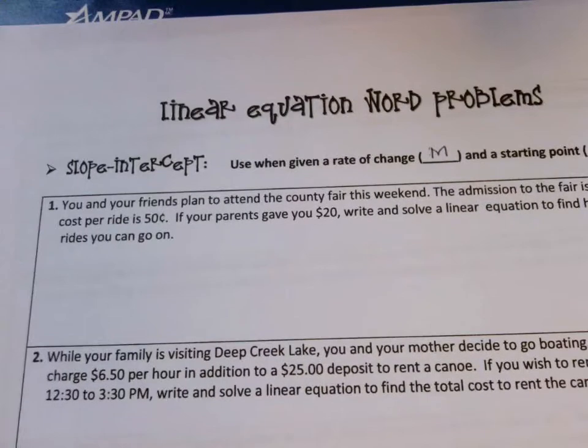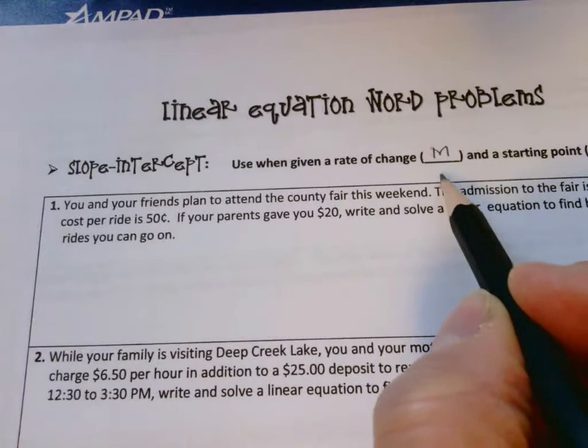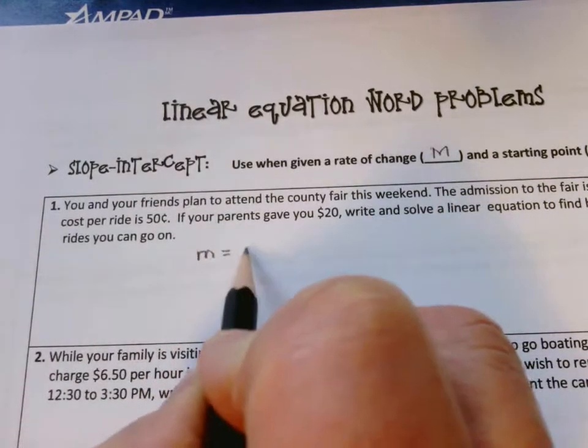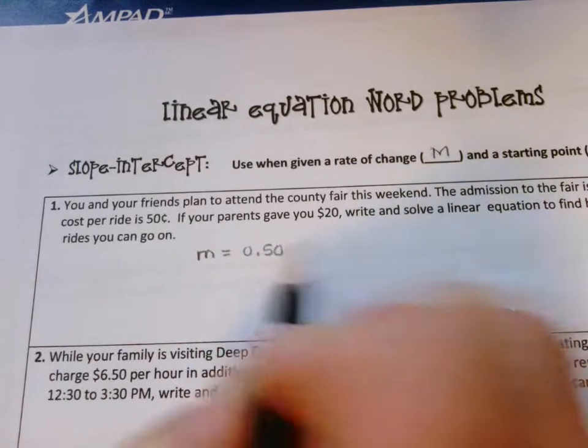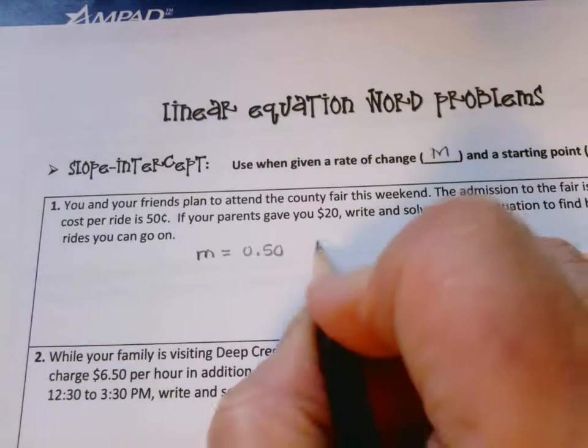In the first problem, it says you and your friends plan to attend a county fair this weekend. The admission to the fair is $5 and the cost per ride is 50 cents. If your parents give you $20, write and solve a linear equation to find how many rides you can go on. So when we do these problems, we need to be able to identify the slope, and in this case, that's 50 cents. And we need to identify the y-intercept, which is $5.